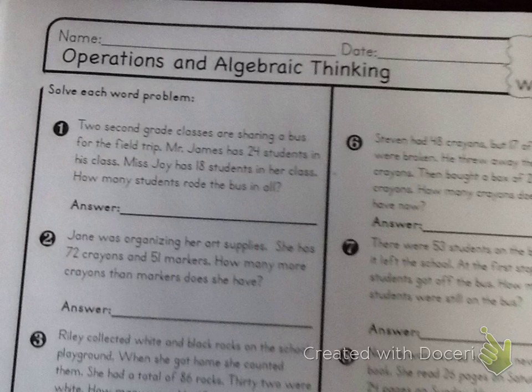Okay, I want us to look at this. All right, so everybody get this paper. It is in the front chair in the front, and I want you to get this paper. Look at number 1. I'm going to work through it with you.